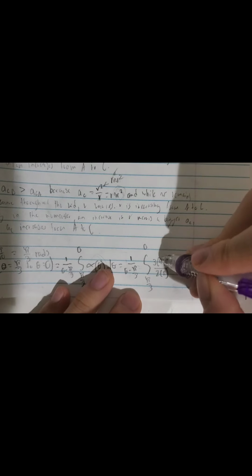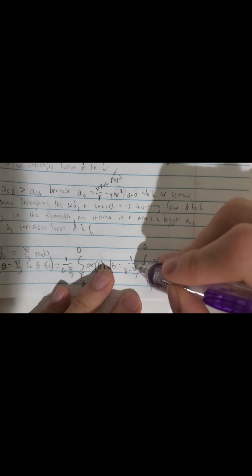So these are constants, so I can bring them to the front. All of this divided by all of this and this times together makes negative 7.019.